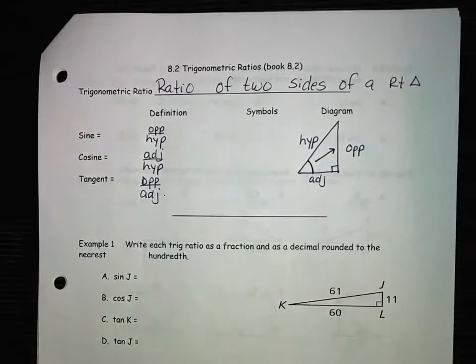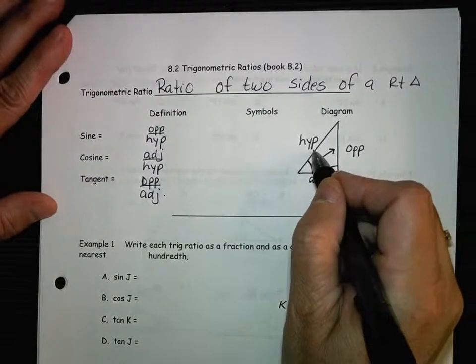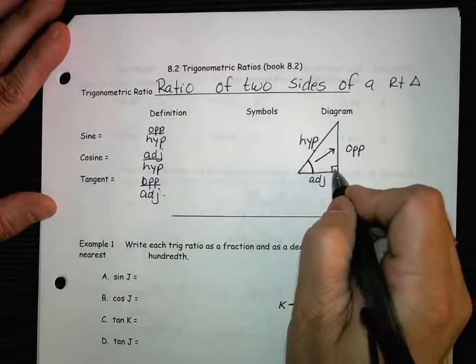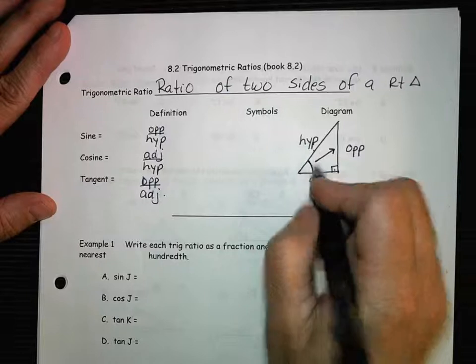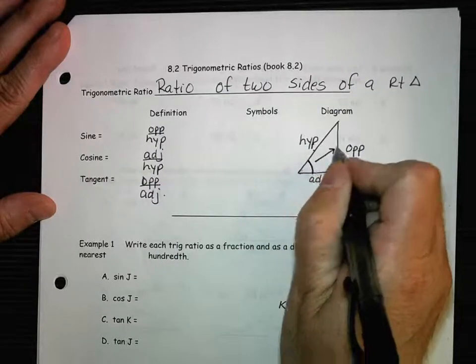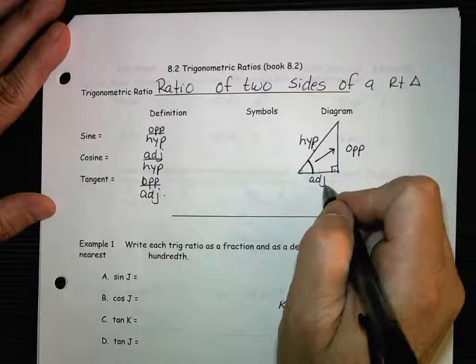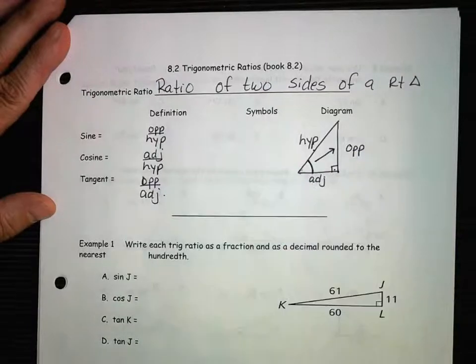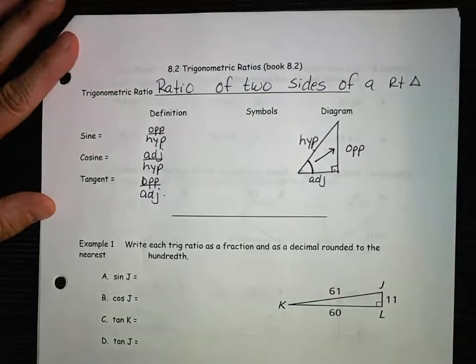So the hypotenuse is across from the right angle. The opposite side is the one that's across from the angle that we're looking at. And the adjacent side is the side that's next to the angle we're talking about.